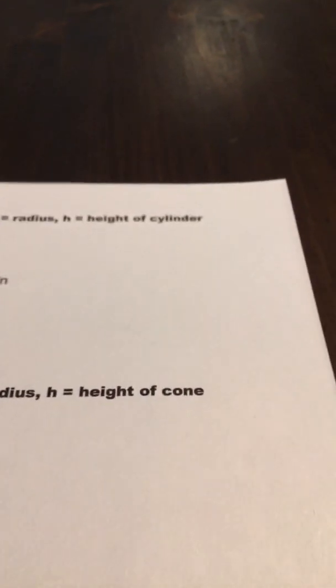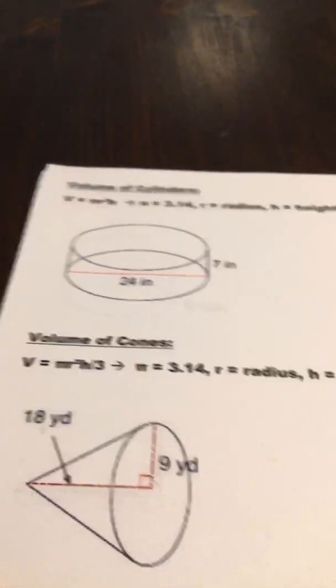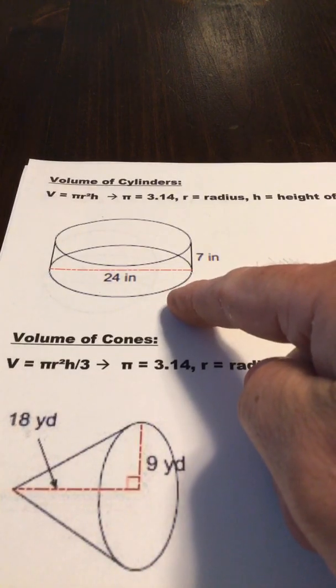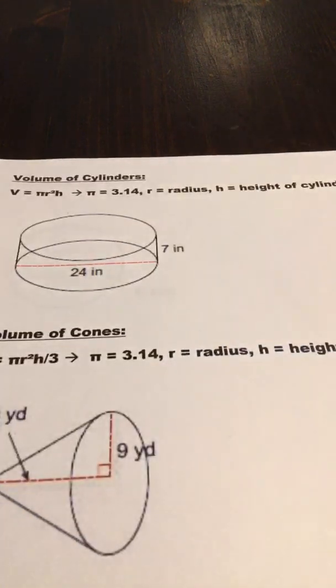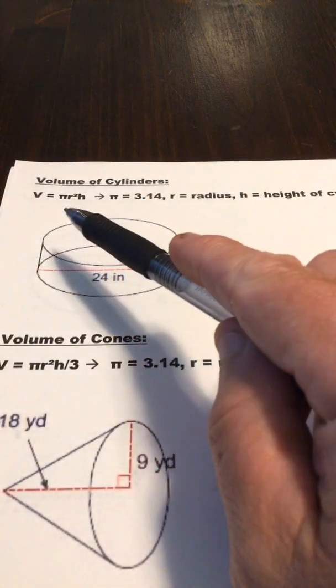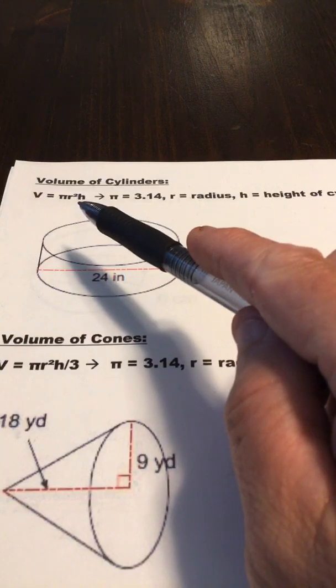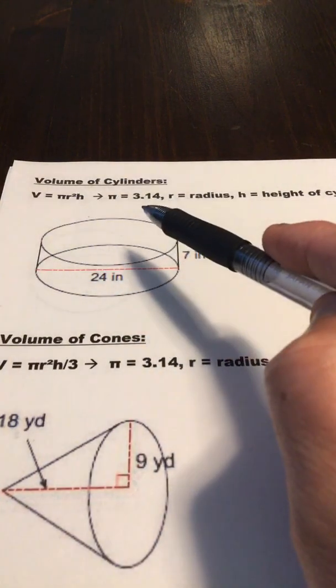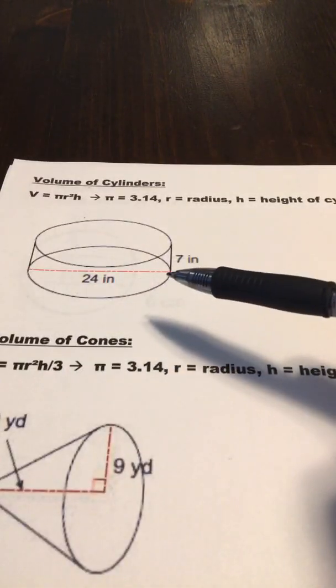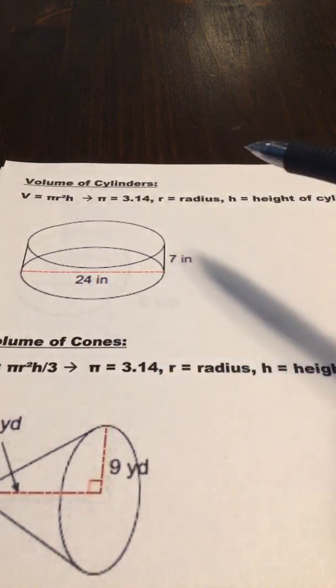Let's go ahead and get started with some examples of volume, and we're going to start out today with a cylinder. Okay, so a cylinder looks like this up here. Now, to find the volume of a cylinder, you're going to take pi and multiply it times the radius squared times the height. Of course, pi is 3.14, r is the radius, and h is the height of the cylinder, how tall that cylinder is. Okay, so let's look at this first example.